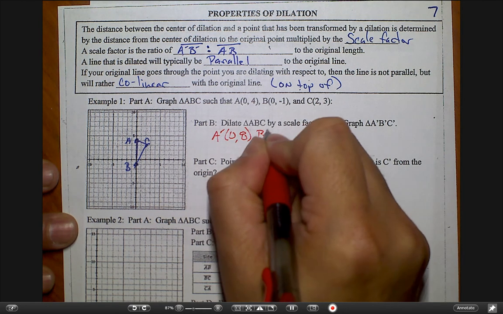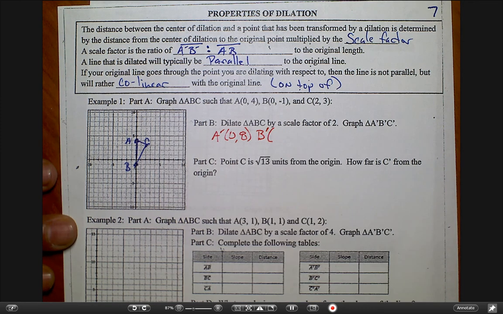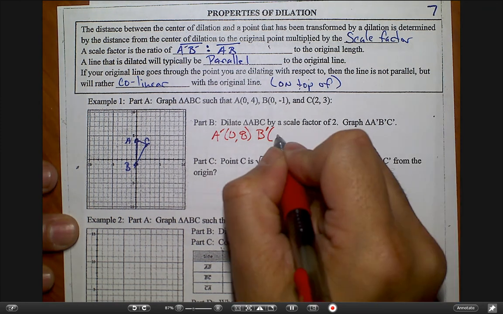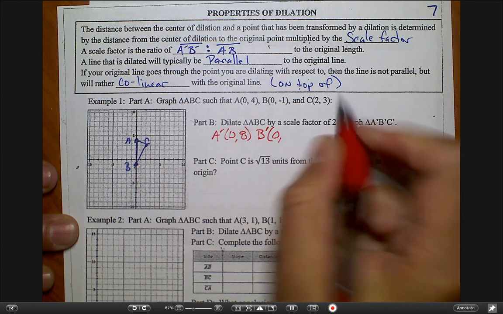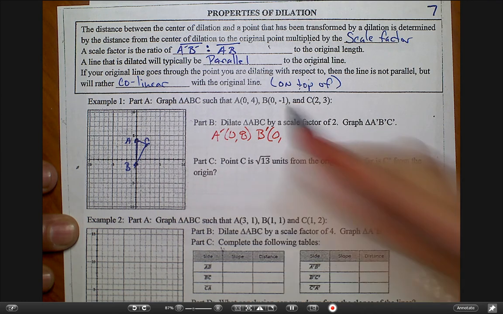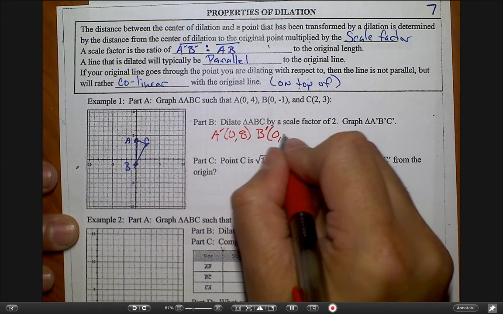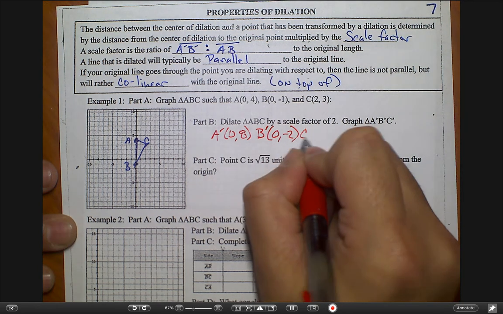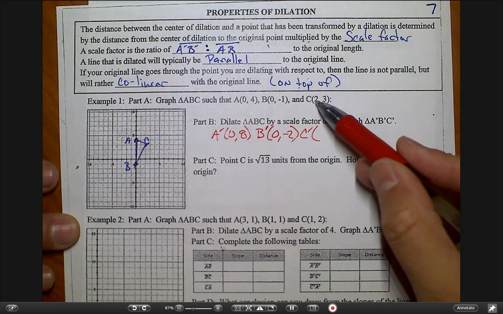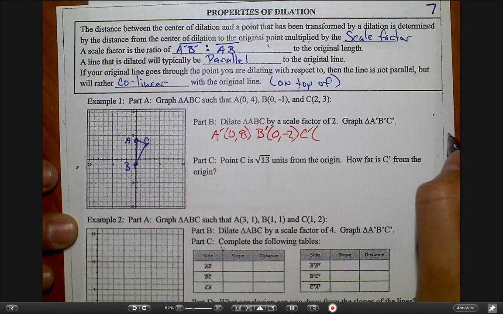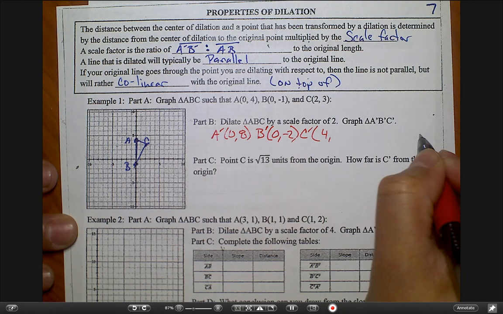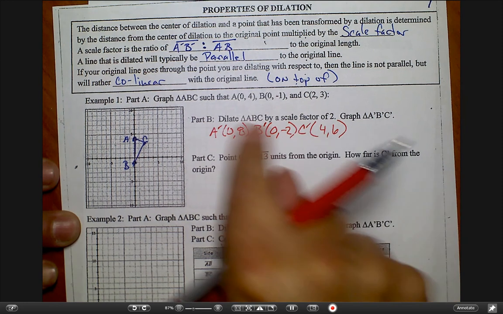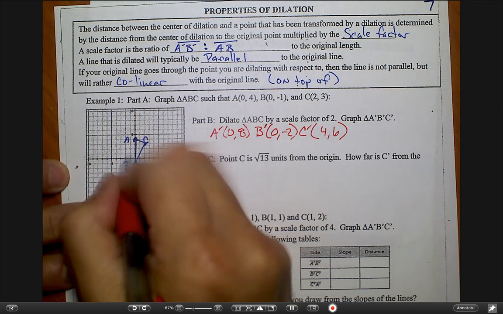B prime. What am I going to get? 0 times 2. Say 0. 0. -1 times 2. -2. C prime. What are we going to get here? 4 and... Very good. 4 and 6. All right, let's go ahead and put that on my graph now.